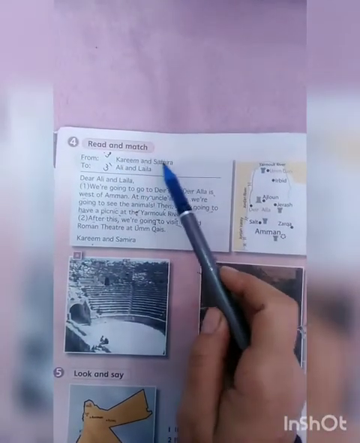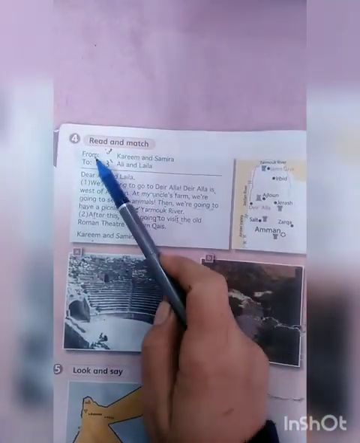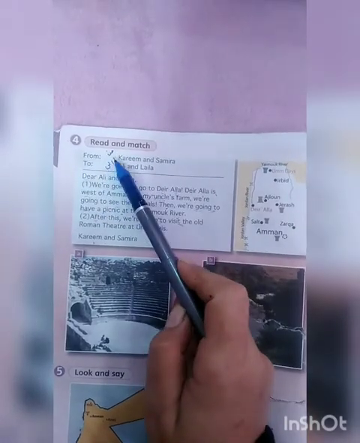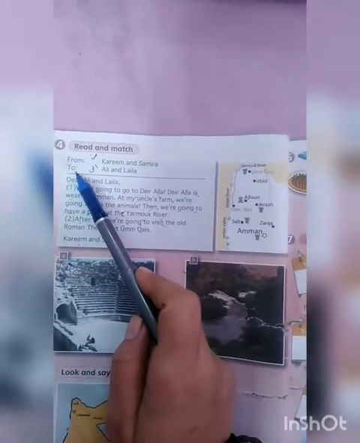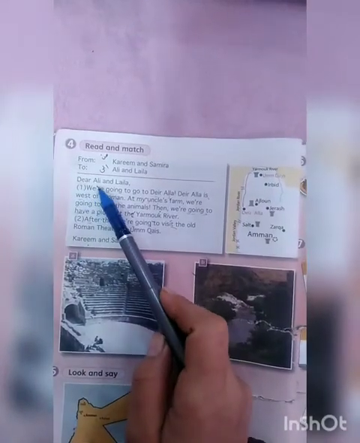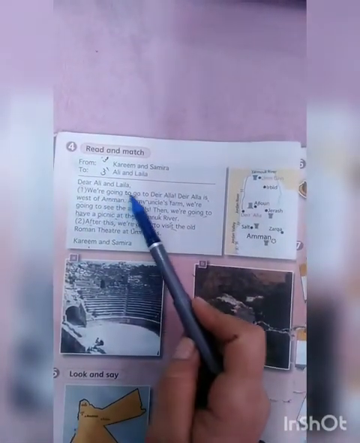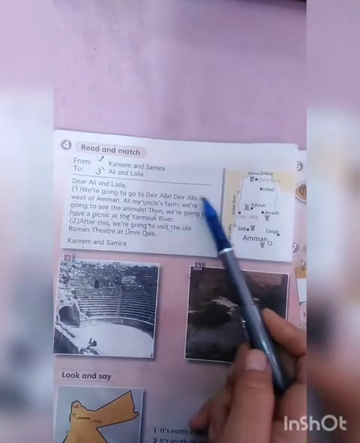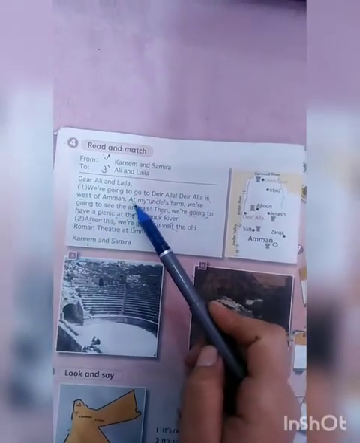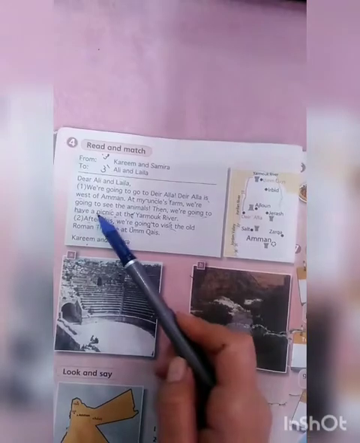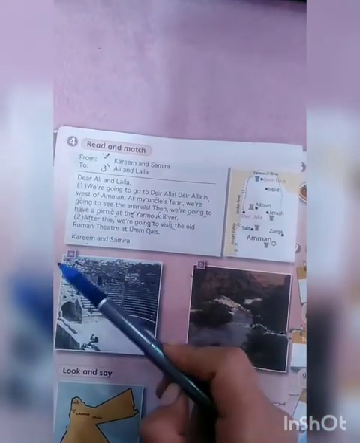From Kareem and Samira to Ali and Layla. From means من, to إلى. Dear Ali and Layla, we are going to go to Deir Allah. Deir Allah is west of Amman. At my uncle's farm, we are going to see the animals. Then we are going to have a picnic at the Yarmouk River. After this, we are going to visit the old Roman theater at Qais. Kareem and Samira.